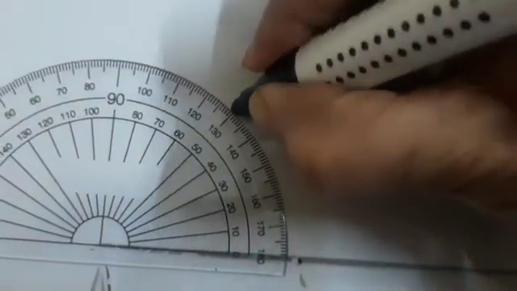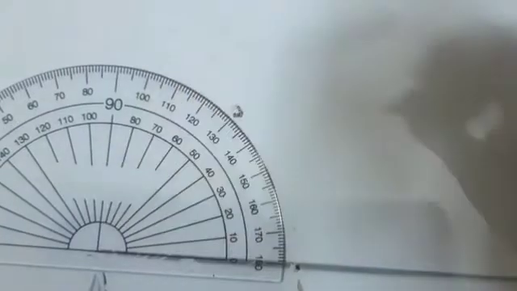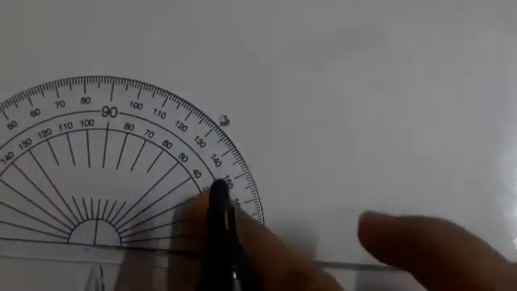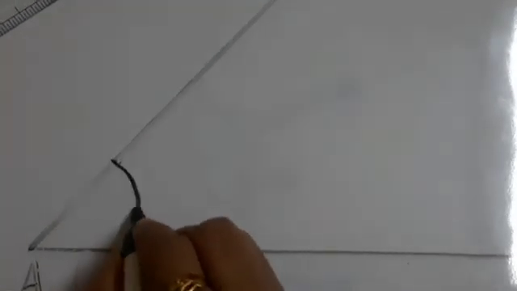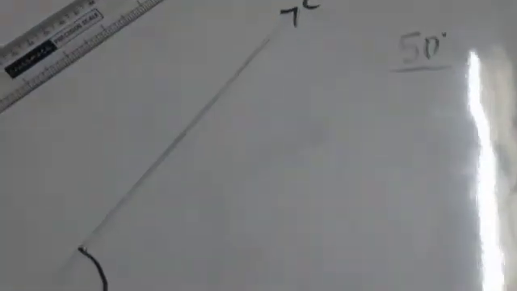See here, sharp at here I have marked a point. Now what I am going to do, I am going to remove this protractor and I am going to draw the line and mark the point as C. See here, now I have drawn the line. Here the point is there. Now I'm going to draw an arc and mark the line as C.